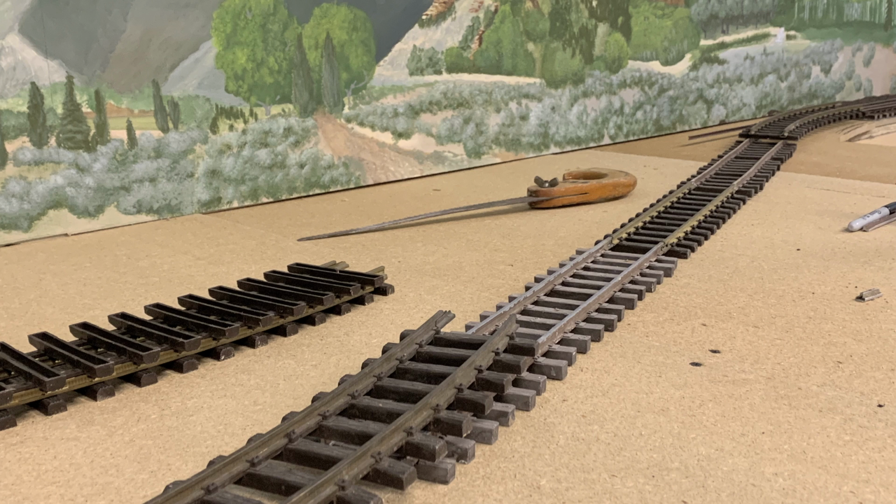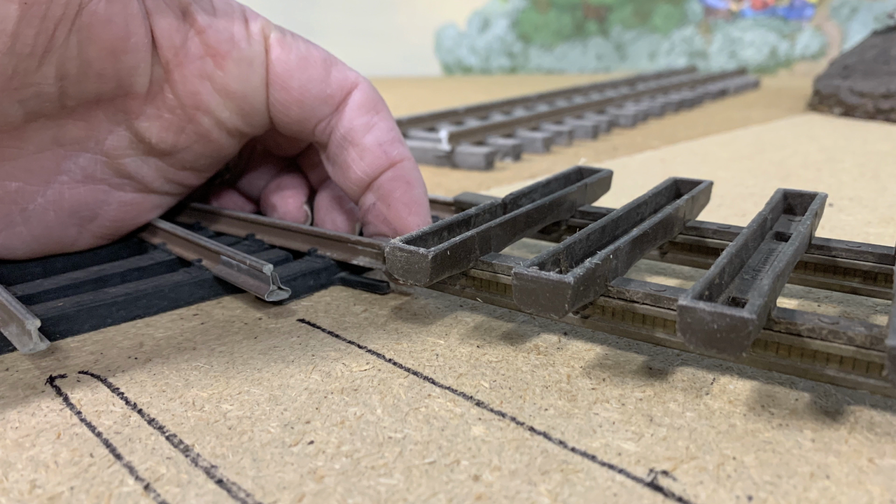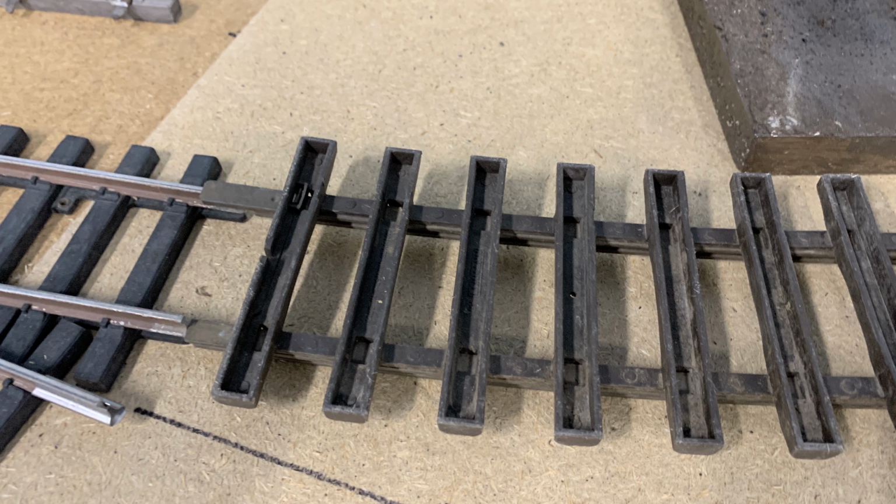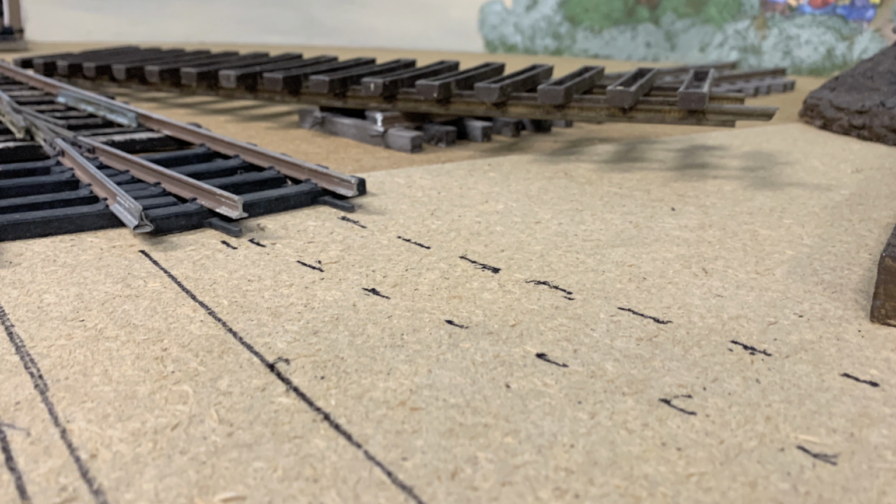And then I was able to mark that in place with a Sharpie so that I know exactly where the track is going to go. One of the tricks I like to do is to put the sectional track in place upside down so that the rails are directly in contact with the soundboard, and then I can run my Sharpie along the edge of the rail to indicate exactly where the outer edge of the rail needs to be placed.